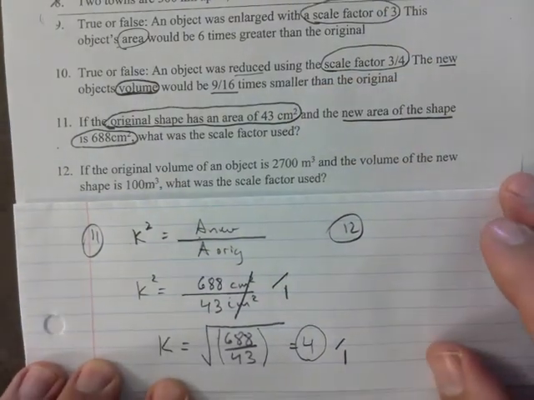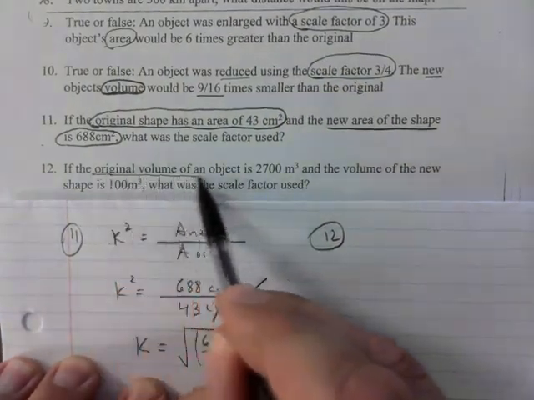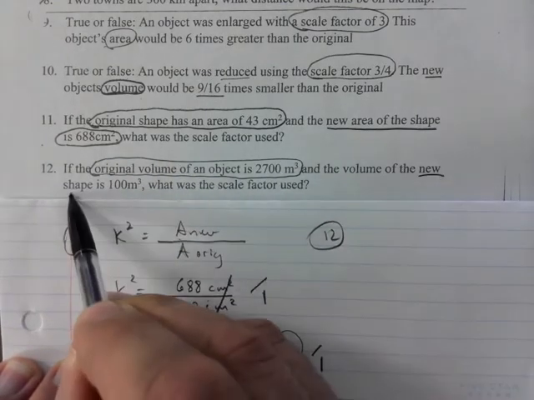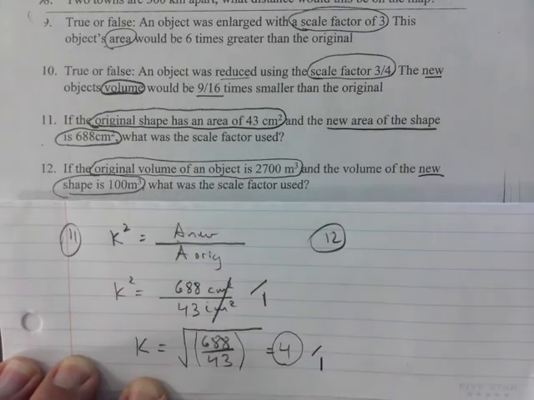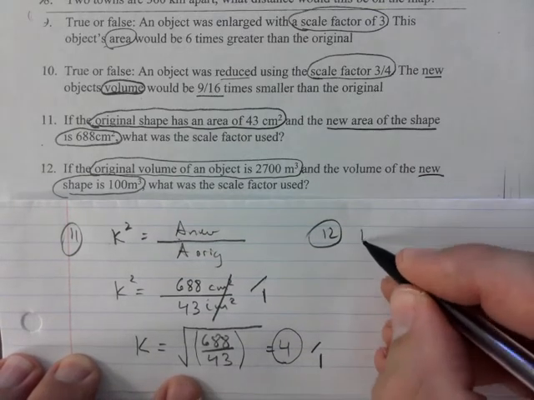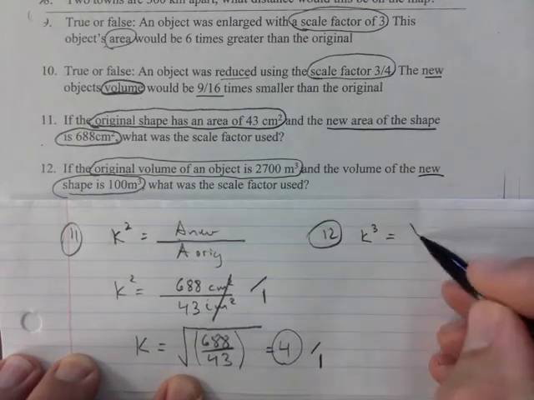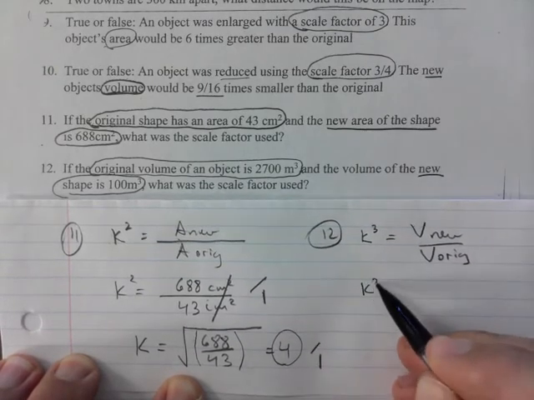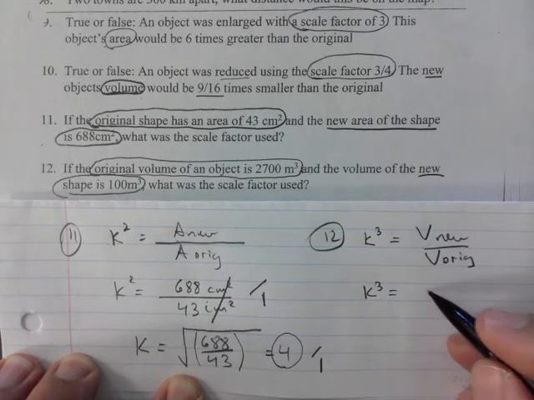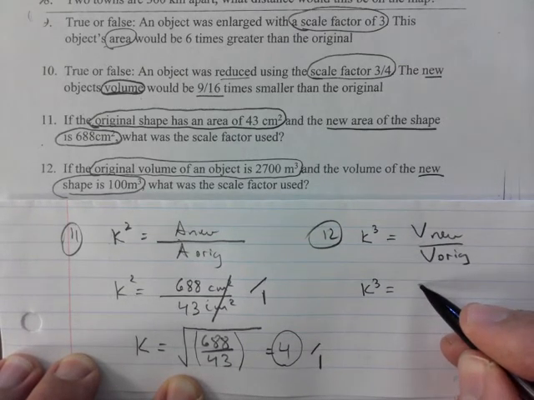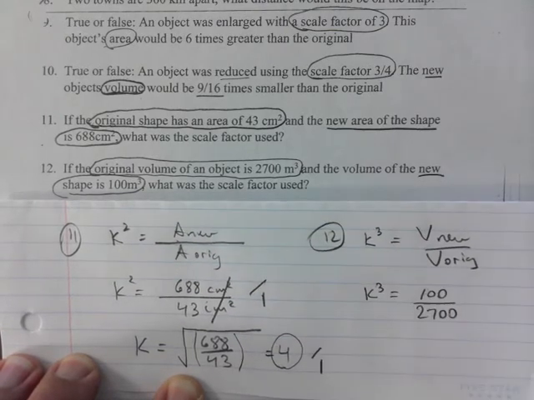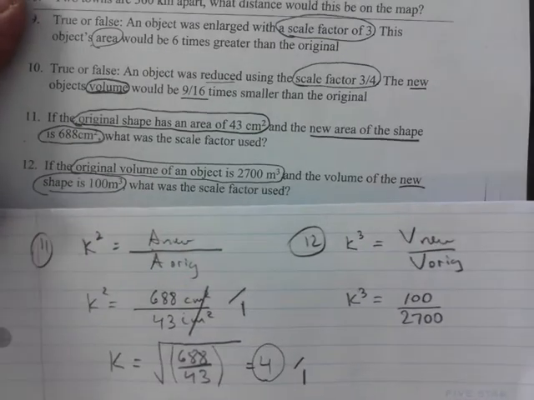Okay, volume. The original volume, I'm being so clear here. I'm telling you, this is the original volume. The new shape has a different volume. Both of them are in meters cubed. That's perfect. What's the scale factor? So volume tells you that you're going to start like this. Volume of new over volume of original. You don't know what the scale factor is. That's what they're asking you for. So just plug in and go. The new is 100 and the original is 2700. I will not put the units down because I think you get it at this point.